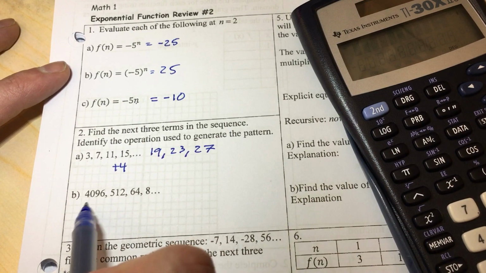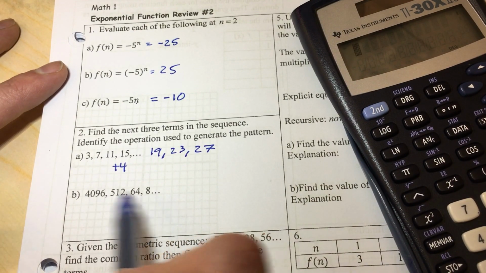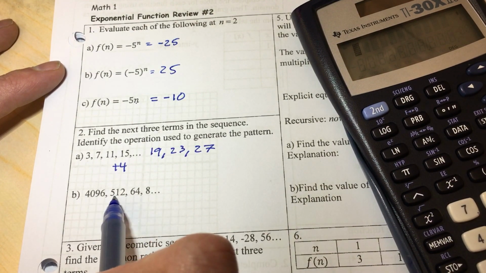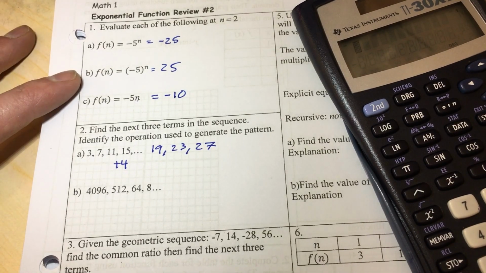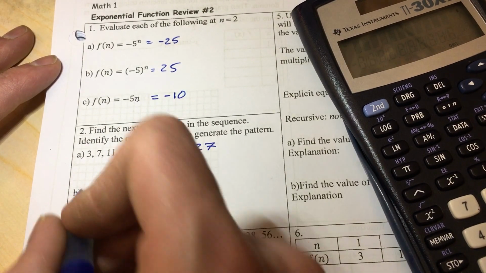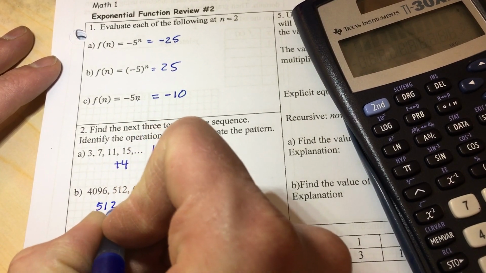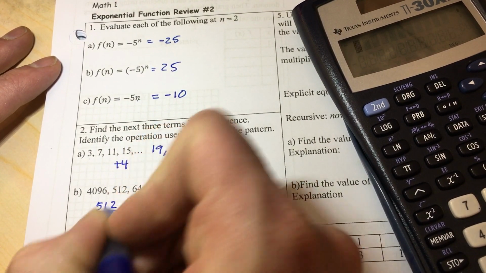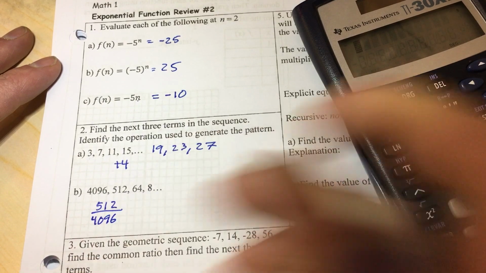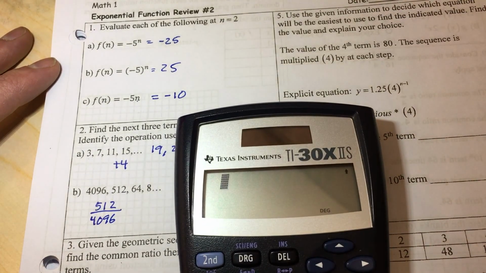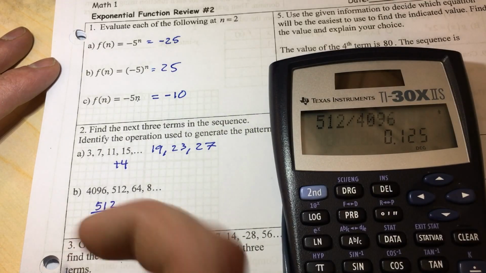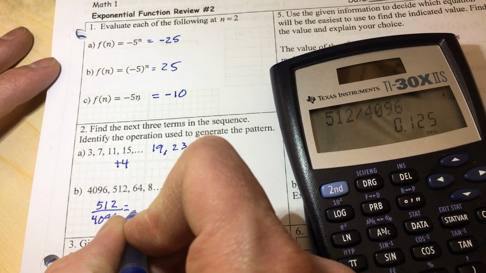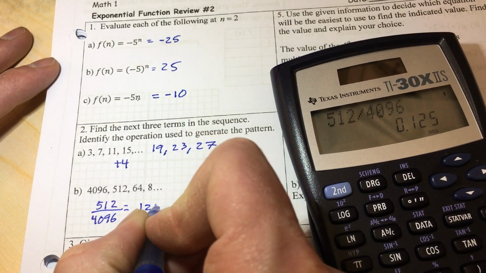All right, the next one, it looks like it's decreasing, and it's decreasing rapidly, which probably indicates that it's a geometric sequence. If you're not sure how to figure out what it's decreasing by, you can take the second term and divide it by the first term. So grab our calculator and say 512 divided by 4096, and we get 0.125.